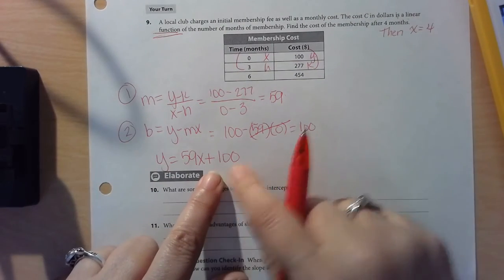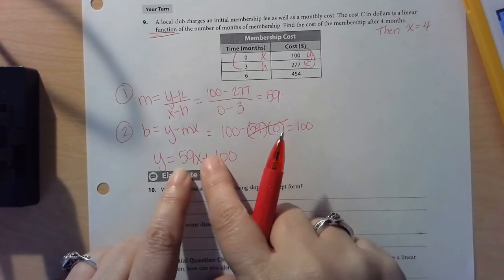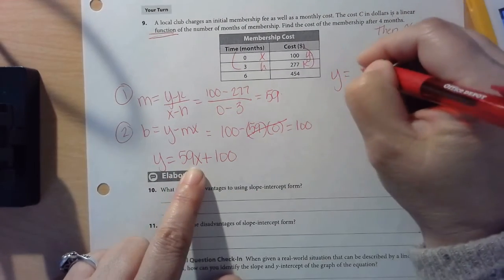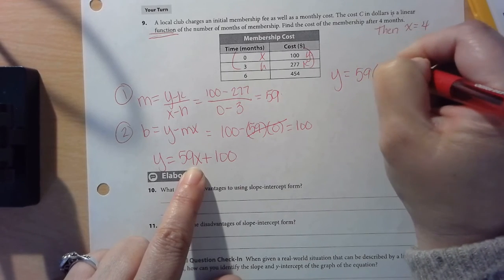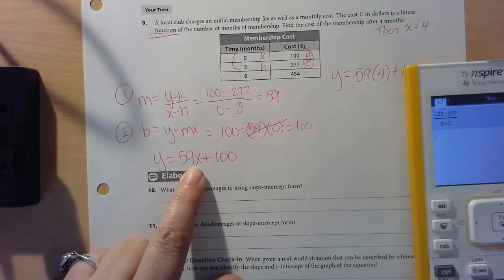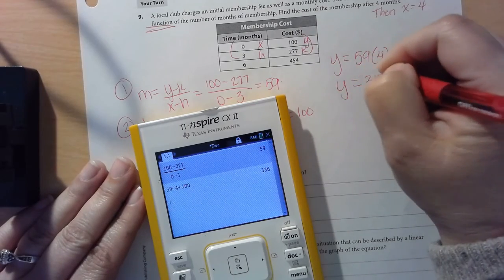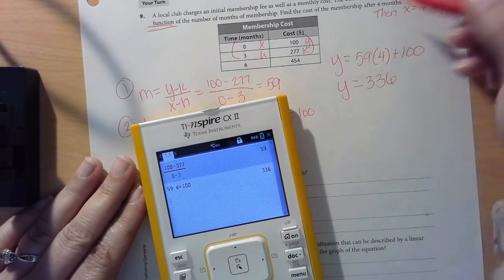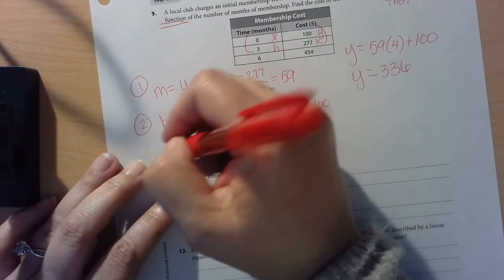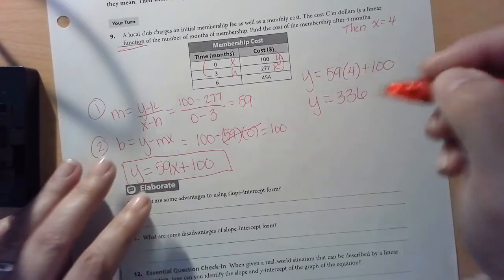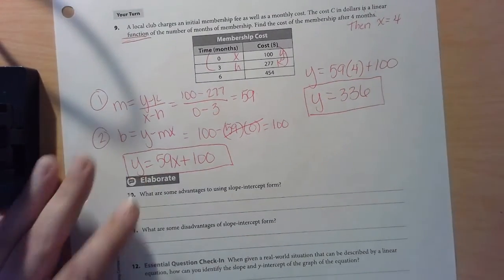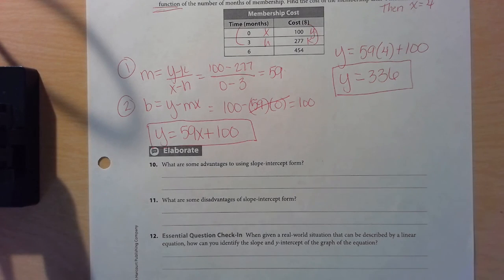Now that we have an equation, we can stick 4 in where our x is and say y is 59 times 4 plus 100. So we put 59 times 4 plus 100 in our calculator, and we get y is 336. And that is answering both questions. First, we had our answer that was the equation. Second, we had our answer for what the y is when x is 4. Okay?